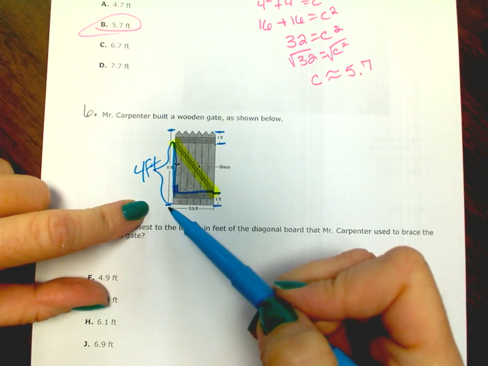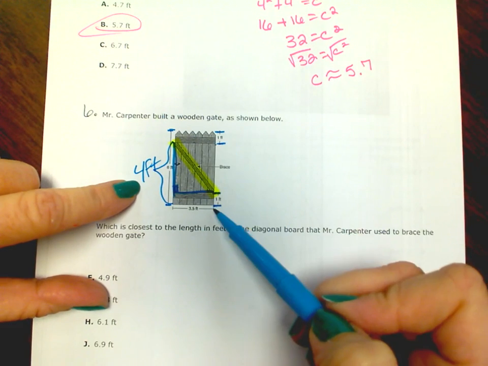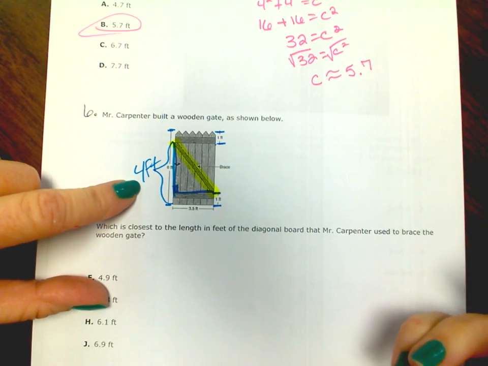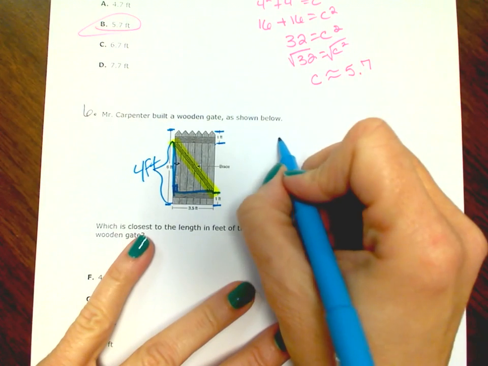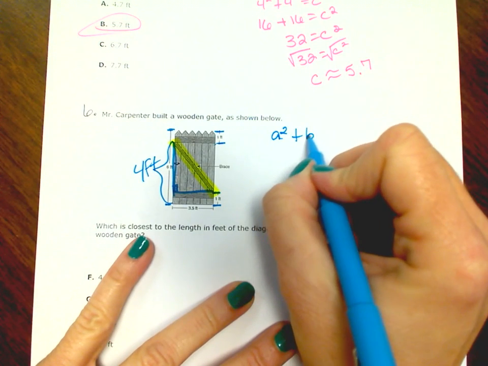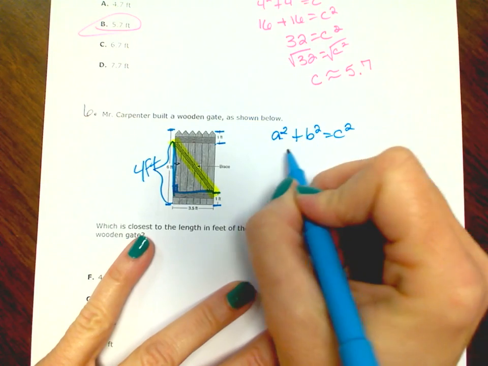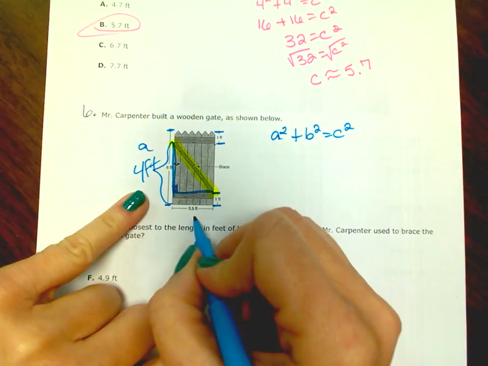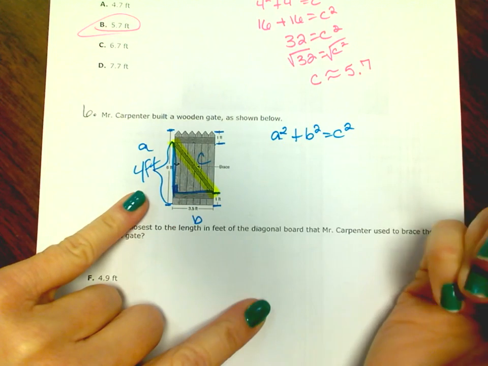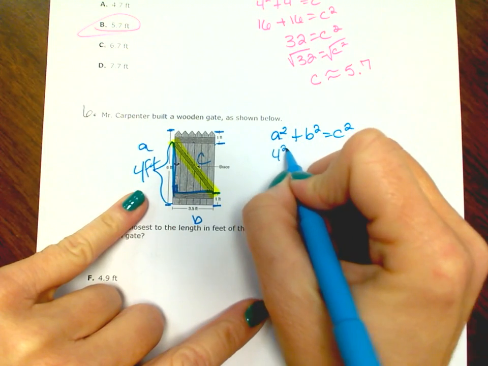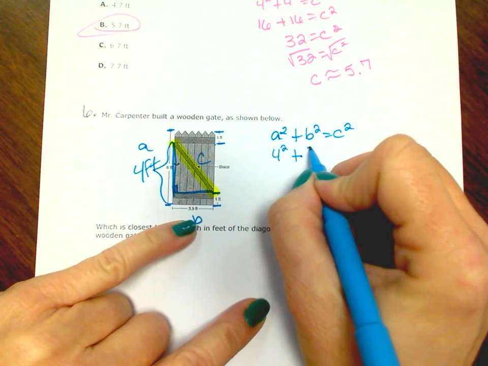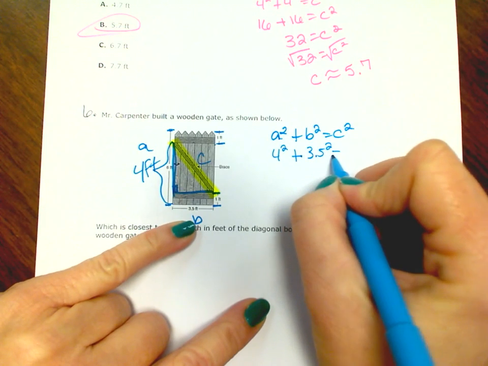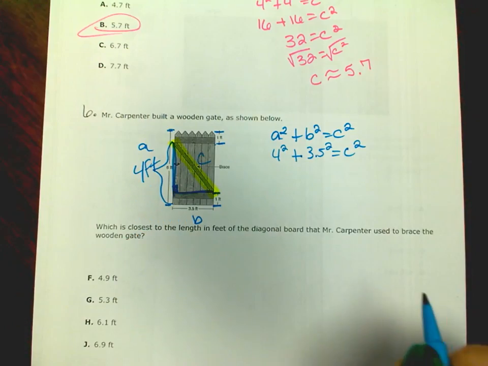Because the whole thing's 6, take off 1 on top, take off 1 foot on the bottom, leaves you with 4 feet. So again, A squared plus B squared equals C squared. So we can list this one as A, this one as B, and this is your C. So 4 squared plus 3.5 squared is going to equal C squared.